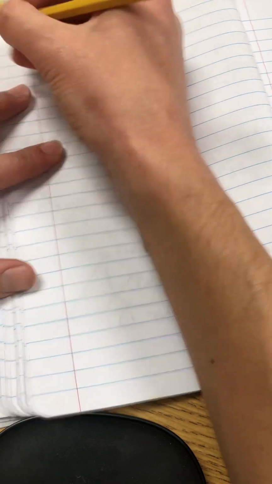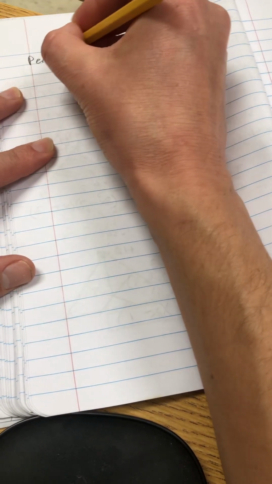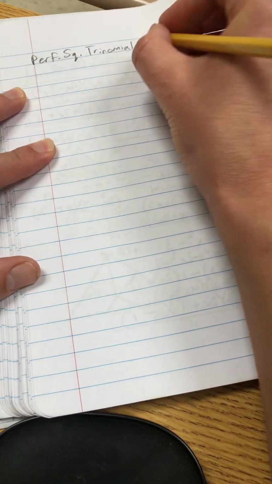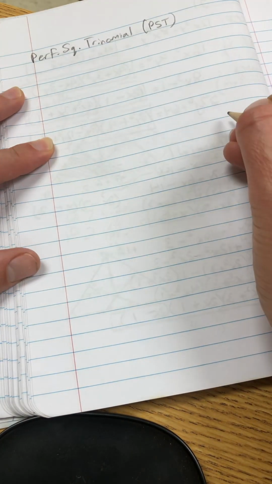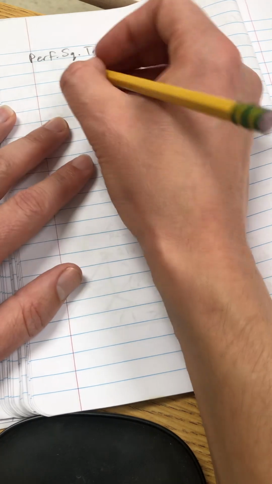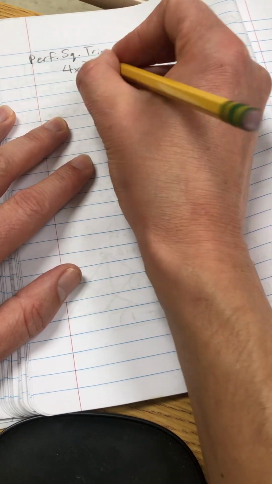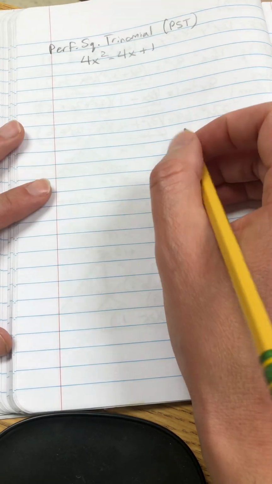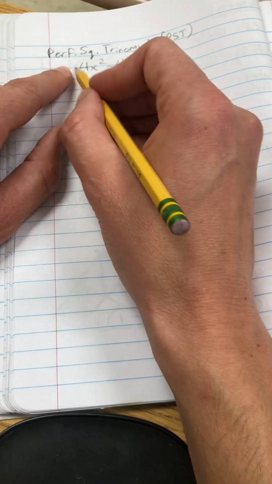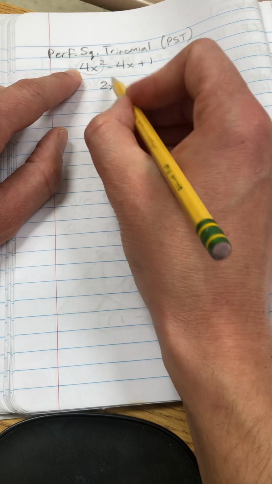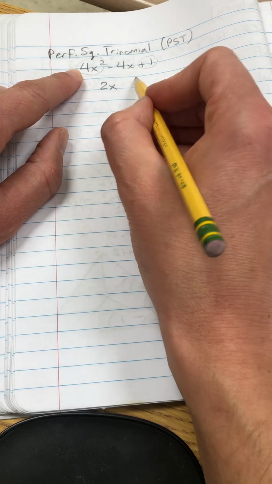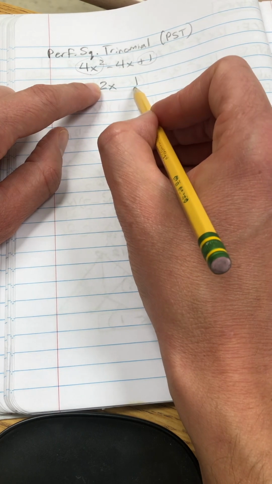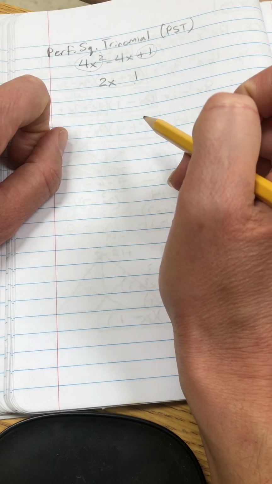I'd like to talk a little bit about the perfect square trinomial, also known as PST. An example might be something like this. Now, sometimes they end up being quadratic trinomials, so you could certainly factor it the old way. But if you see that this is a perfect square, 2x times 2x, this is a perfect square, 1 times 1, and this is double the product of these two, then it's a perfect square trinomial.